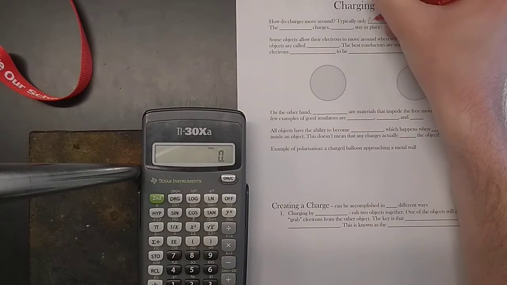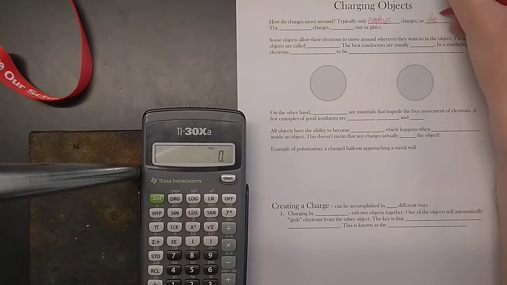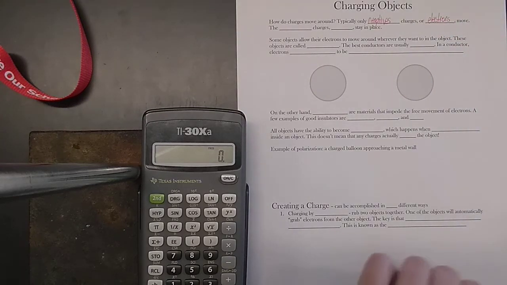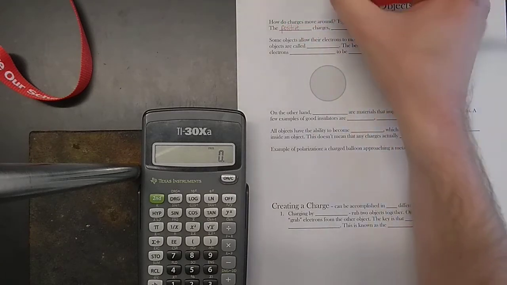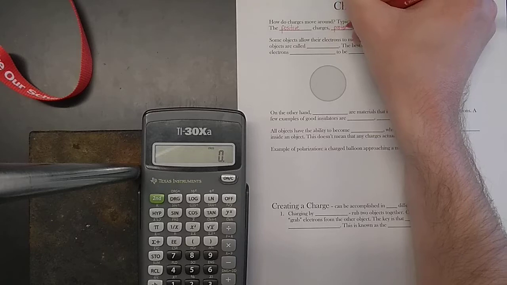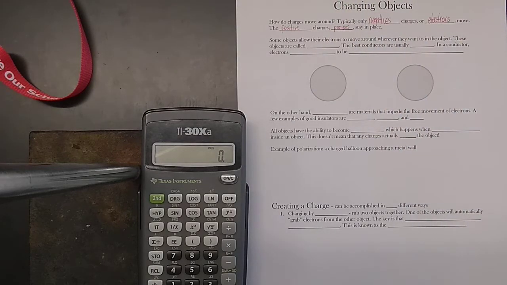Typically, only negative charges, which we usually call electrons. Okay, there are other negative charges besides electrons, but we're thinking of electrons here, the things that are on the outside of the nucleus in an atom. Typically, only those move. The positive charges, which are typically, in most cases, protons, do not. They are locked in the nucleus, bound very tightly to the nucleus. They don't get away. Every once in a while, you can see a stray proton flying around, but it's not that often.